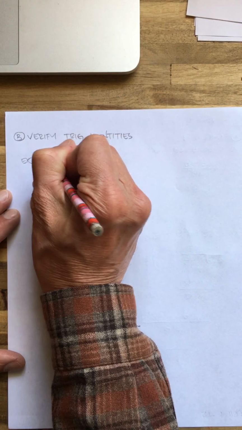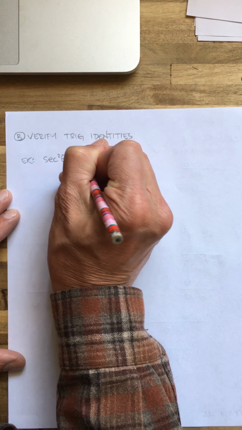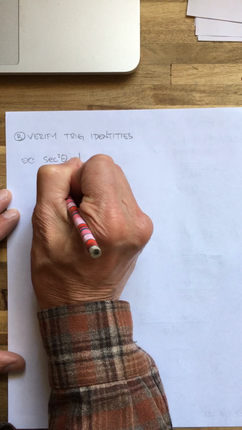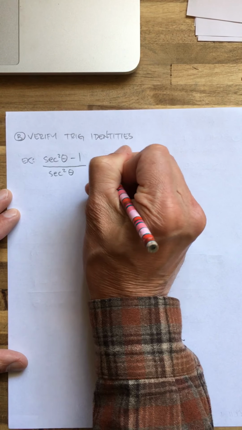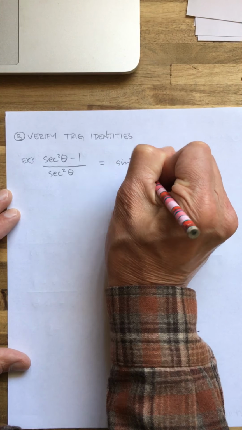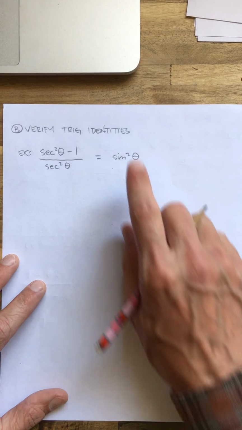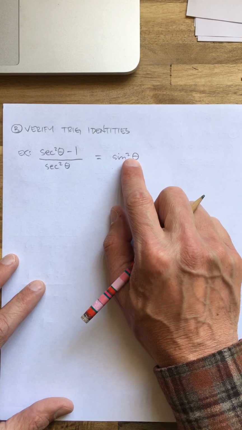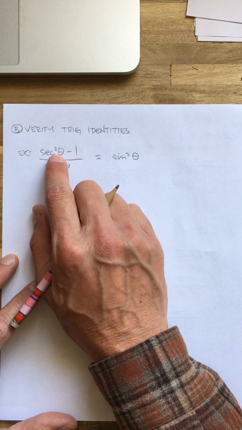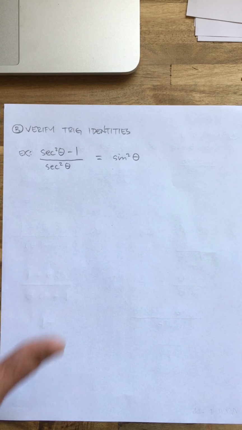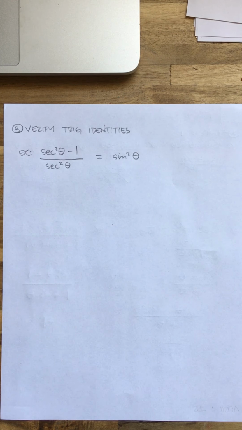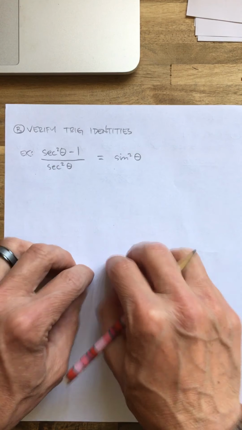We have secant squared theta minus 1 over secant squared theta, and that supposedly equals sine squared theta. I don't know, we'll find out if it does. Let me show you what I do to attack this. This side is pretty simplified, so I should be focusing on this side of the equation. Typically you're supposed to just focus on one side. Every now and then, I'm not gonna lie, I cheat and work on both sides simultaneously until I get to the same simplification, but only when I'm having a hard time with a problem.